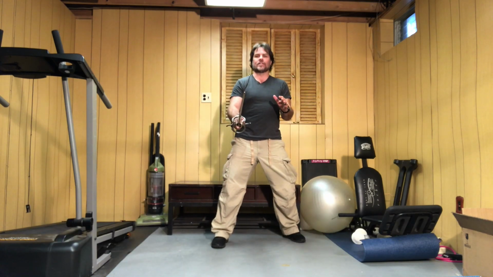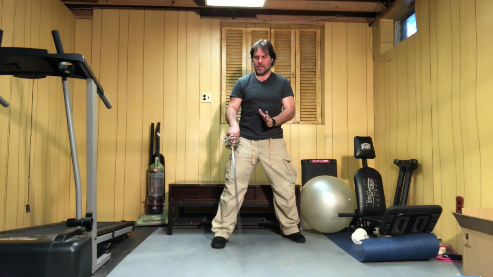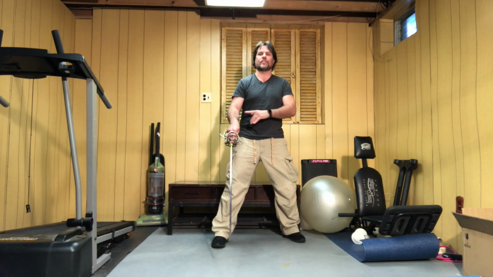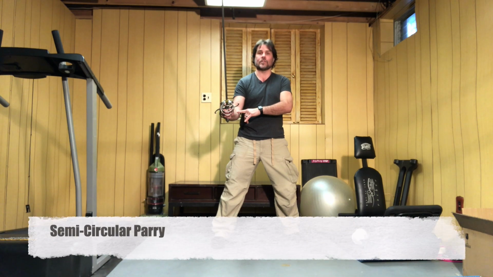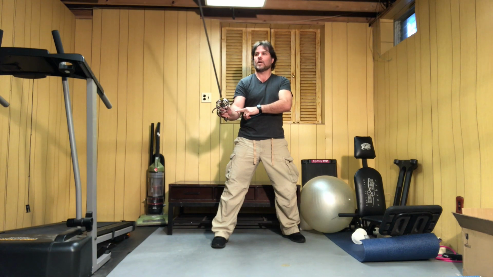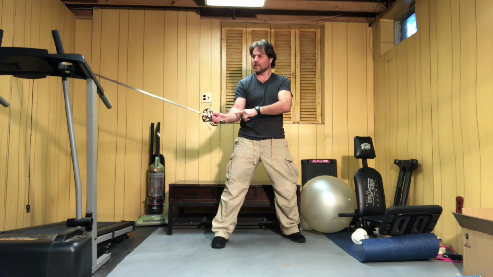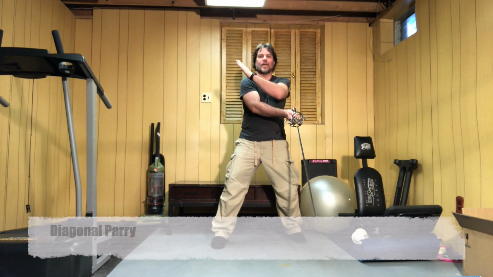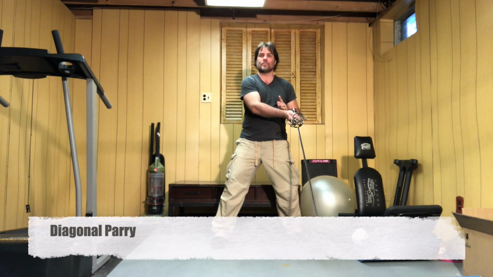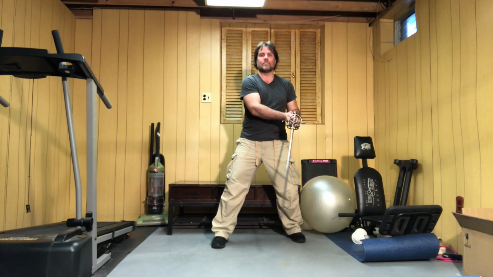If I'm in my on-guard stance and I parry 2, and I decide that I want to execute a parry of 3, I make this motion that looks like a semicircle, and this is a semicircular path. If I want to go to a parry of 7 from this position, I rotate my wrist and come across the vertical center line, and that is a diagonal parry. Once again, if I keep my wrist and hands supinated, I've gone from 7 to 4, semicircular.